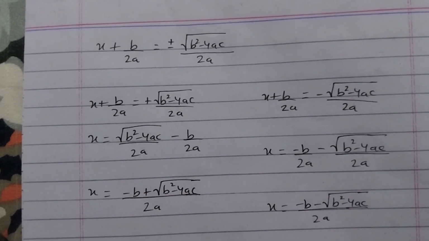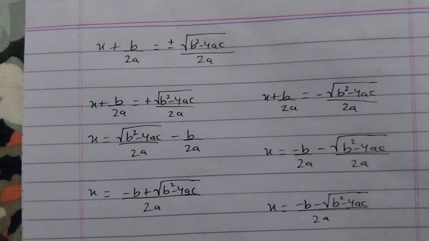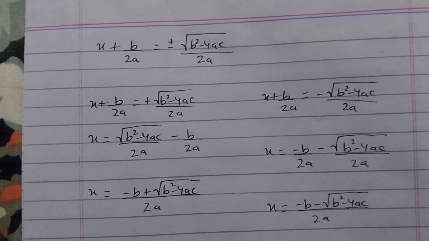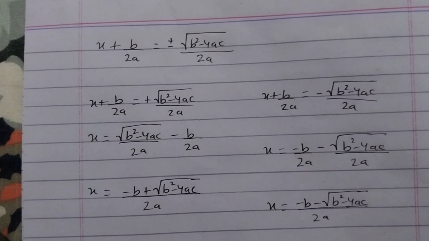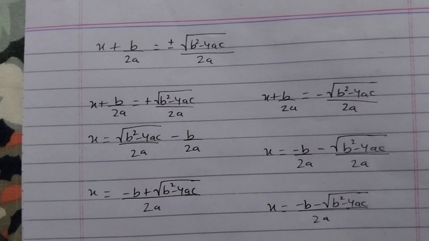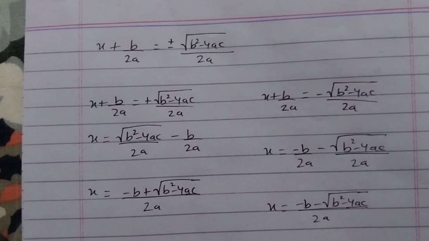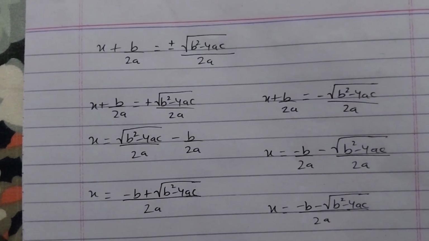Taking the square root of a number means you are trying to find a number whose square is equal to 9. So we are trying to find those numbers whose squares are plus 9. So plus 3, when we take the square of plus 3, it is 9. And when we take the square of minus 3, it is also plus 9. That's why we put a plus minus sign.